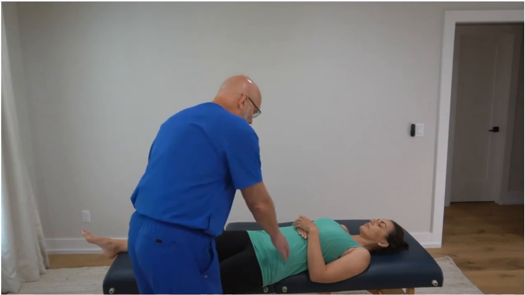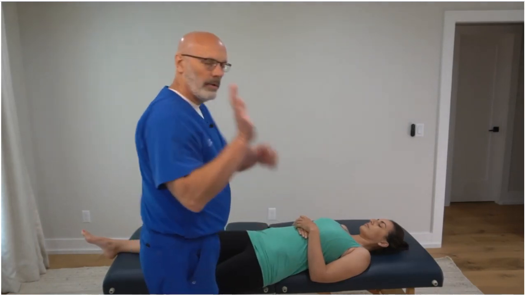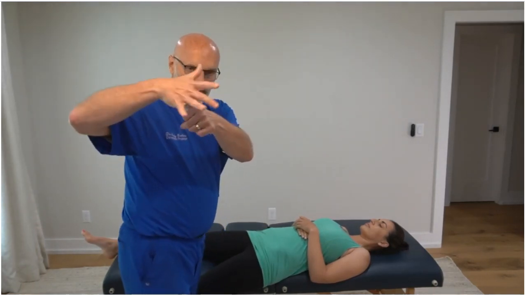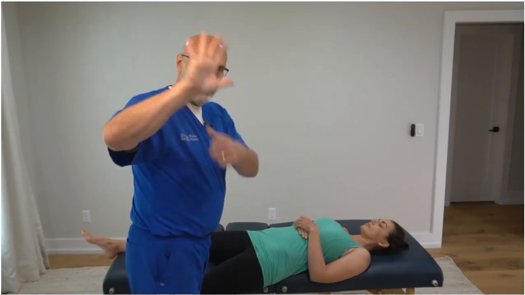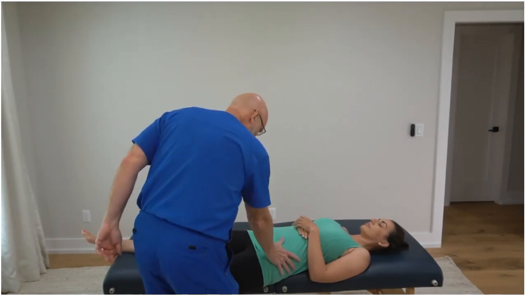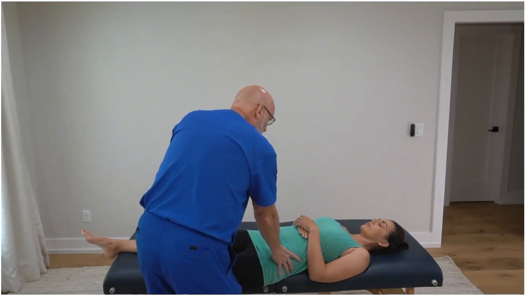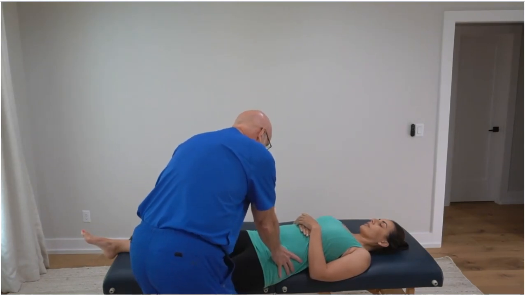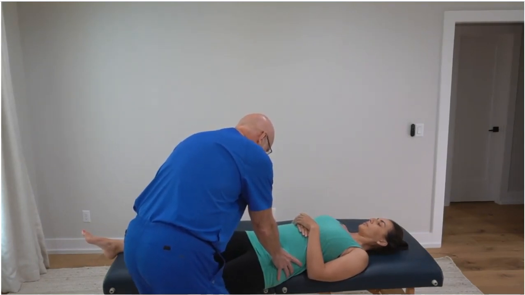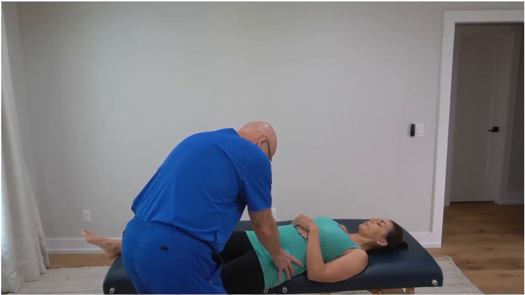We're going to come in here on the psoas. Remember, we're going to take the ASIS and the psoas, ASIS and the thenar here. We're on the psoas. And I want you to take a deep breath in for me and then pick your knee up and kick it up toward the ceiling. 2, 3, 4, 5, 6, 7, 8, 9, 10.